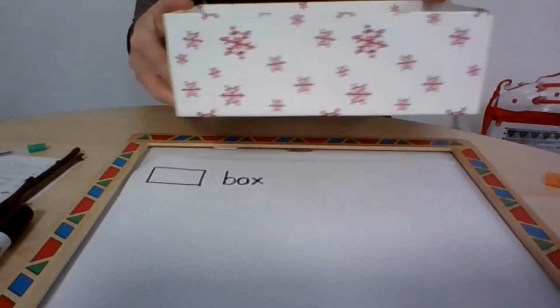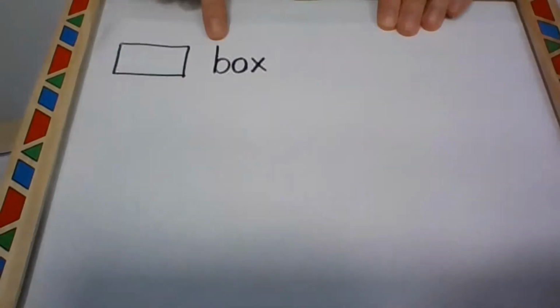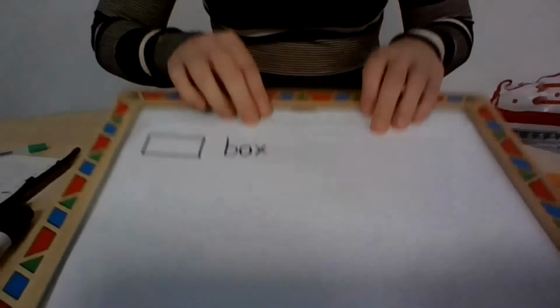So I know it's a rectangle. So I have drawn my box and I've written the word box. So I'd like you, when you do your hunt, to draw and write about what you find. And we'd love to see some photos. Pause the video now and I'd like you to go on a shape hunt. Off you go.